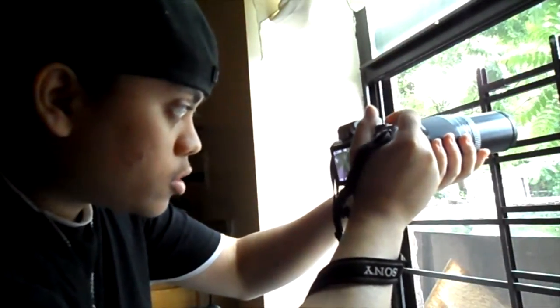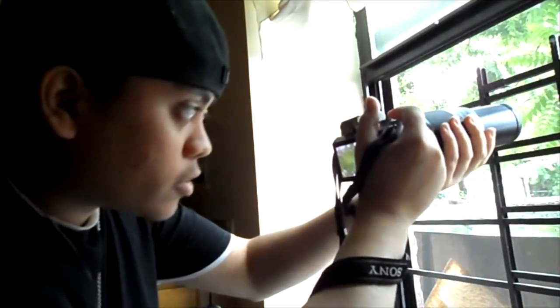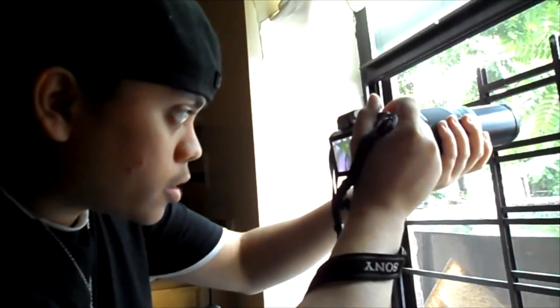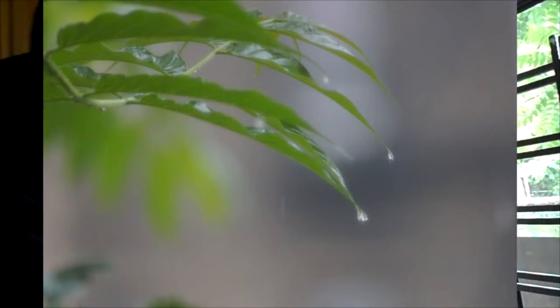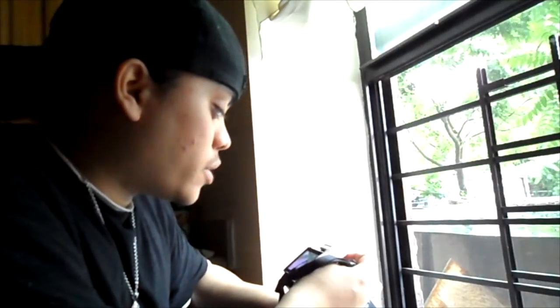Sometimes you may have to adjust the shutter, but I'm actually gonna drop it down to 1/250th of a second. I'm gonna focus, and here we go. Alright, so as you can see, it's a little bit out of focus on the background, and what you can see is the droplets just about falling.